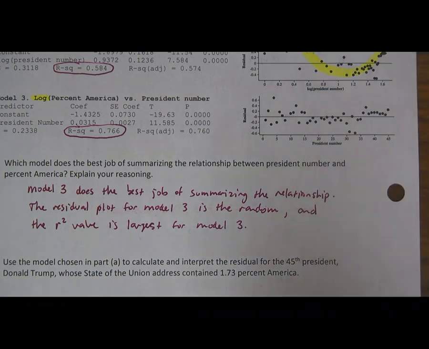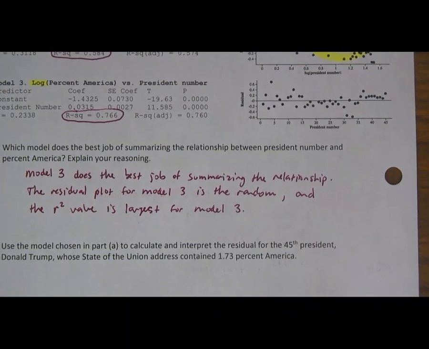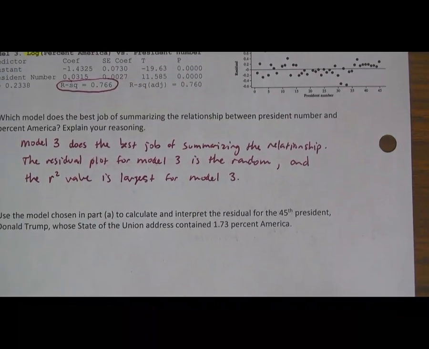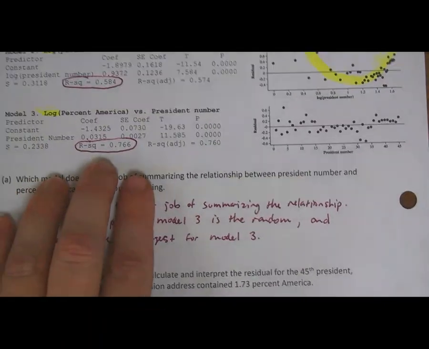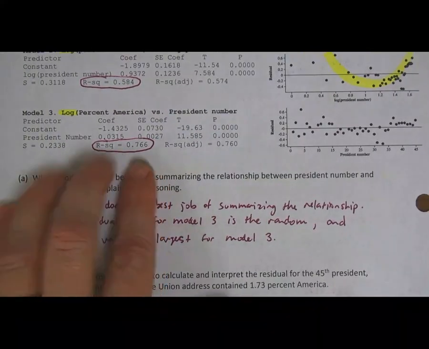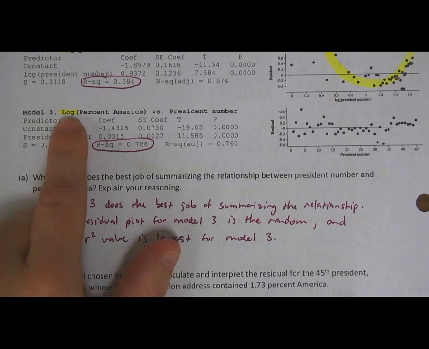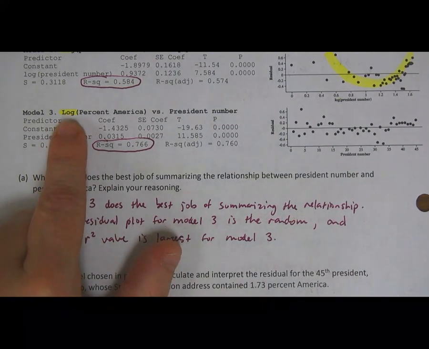And then we're going to just use the model chosen. So we're going to use Model 3 and calculate and interpret the residual for the 45th president whose State of the Union address contained 1.3% America. So look back at Model 3, use the computer readout, use the fact that the log was taken of the percent America.